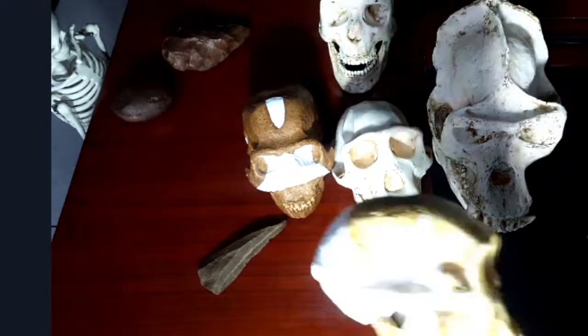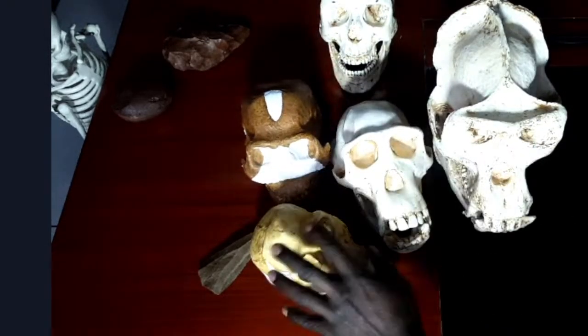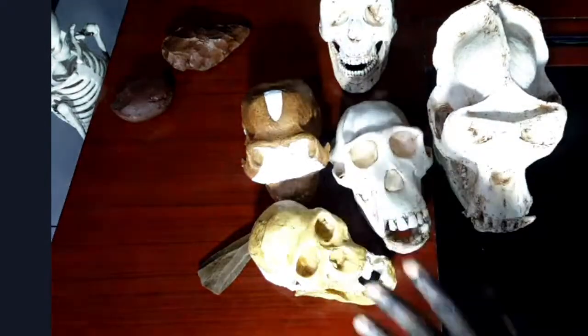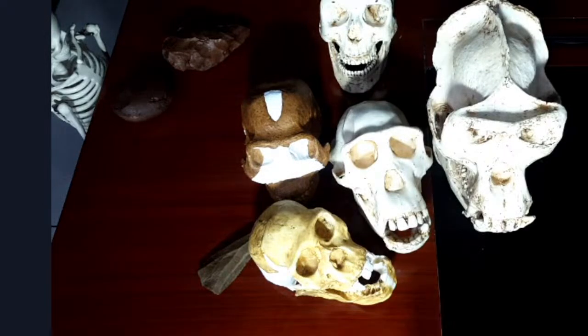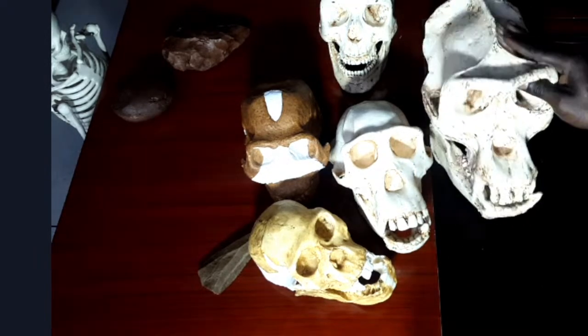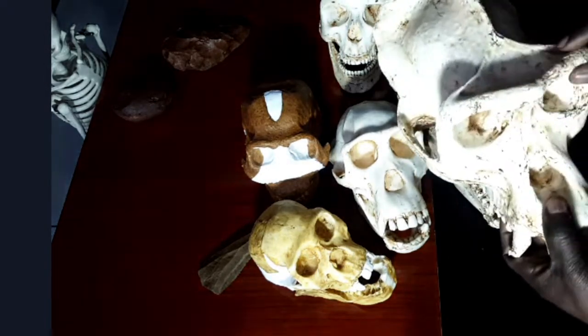So these two skulls we call transitional fossils. It means that they have characteristics of the previous ancestor and of the next generation, or what it gave rise to. So if you look at this skull, how do we call this?